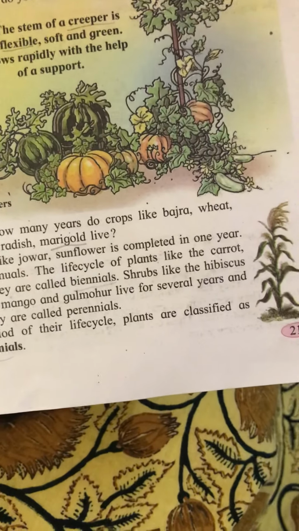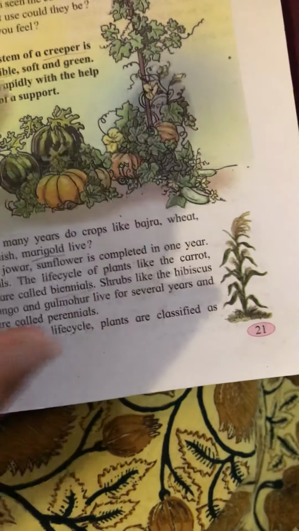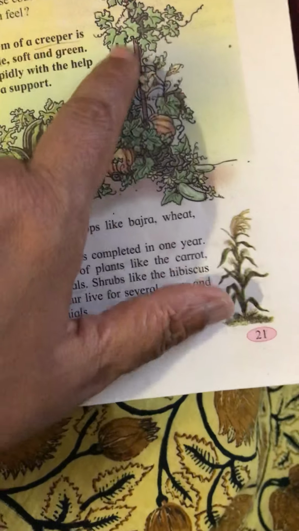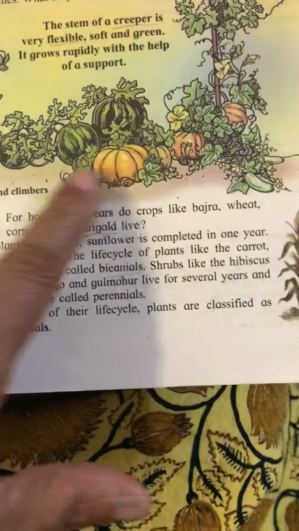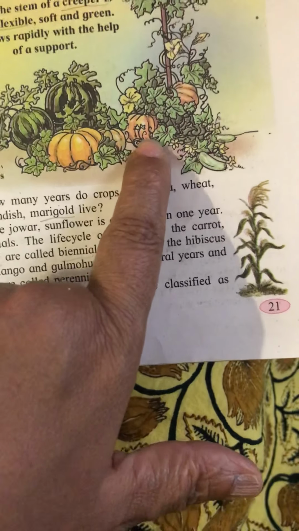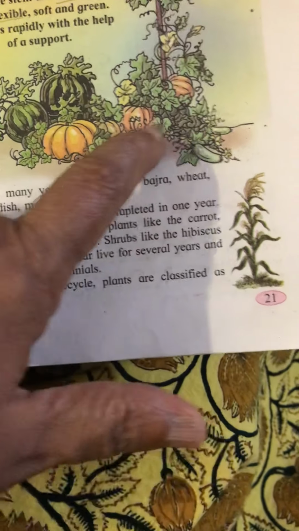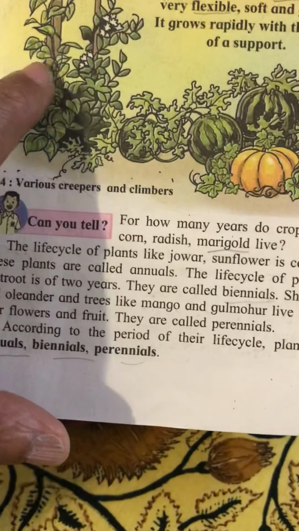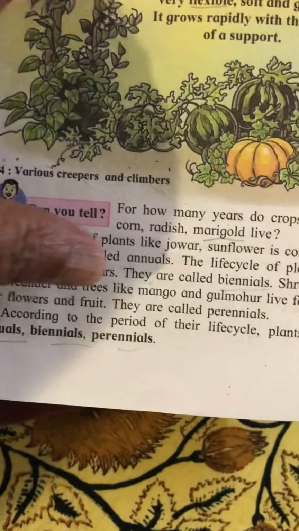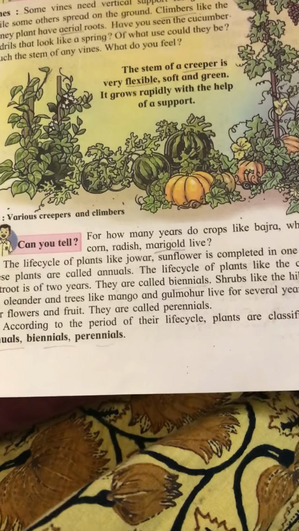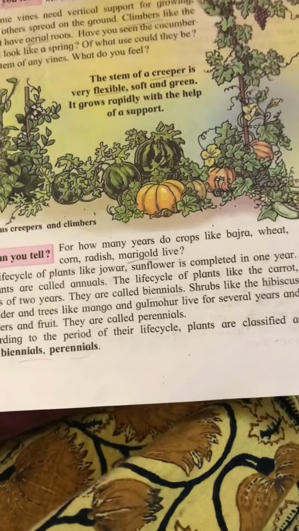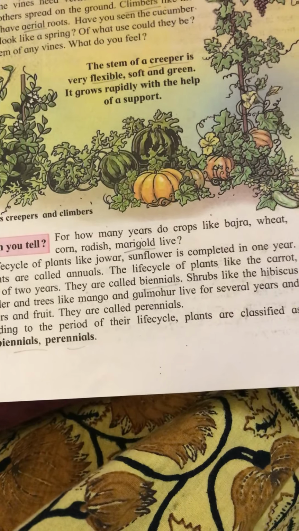Touch the stem of any vine, what do you feel? What happens is they're very soft and tender, and they just twine around the support they are given. And if it grows on the ground, the superficial aerial roots just get into the ground and support the plant. This is the money plant, which again has soft tendrils which grow around the support they are given.